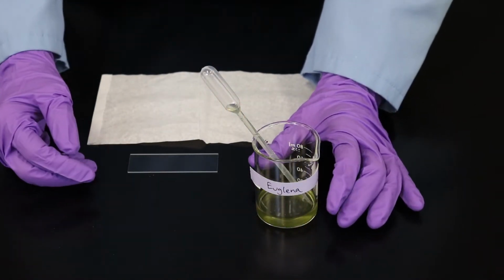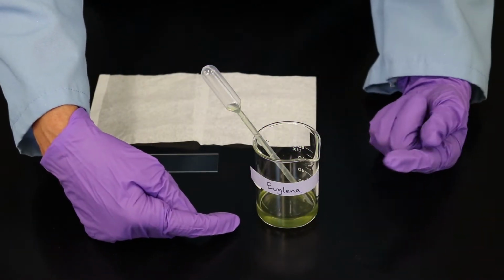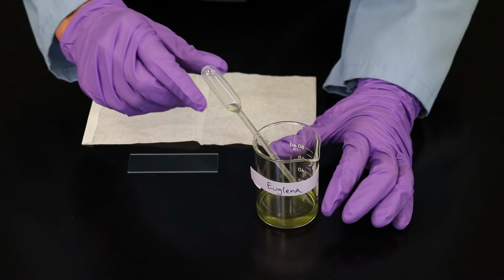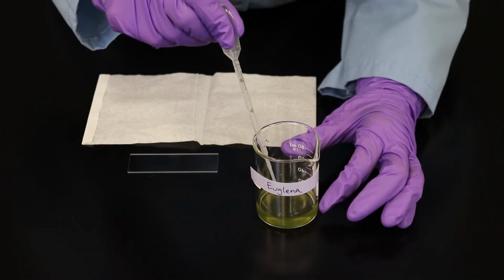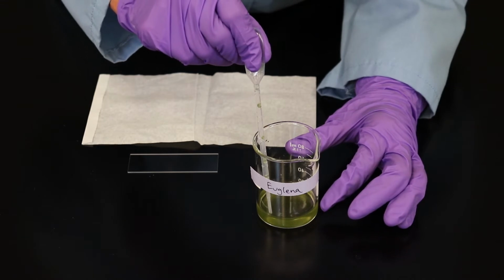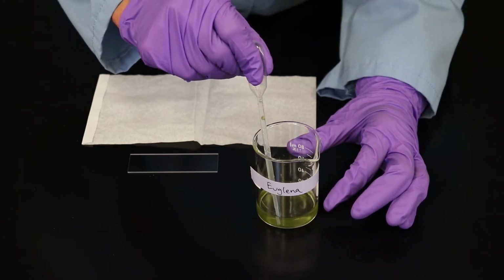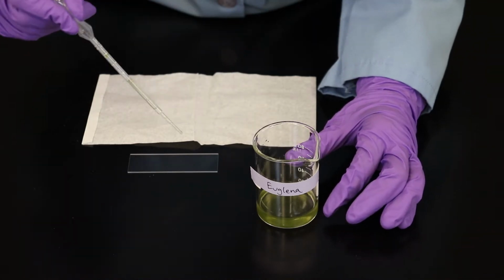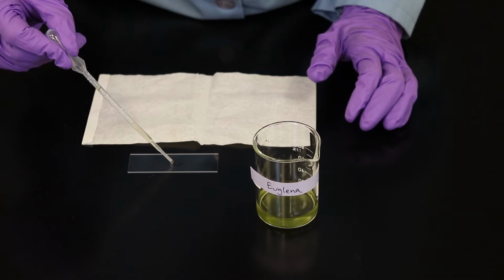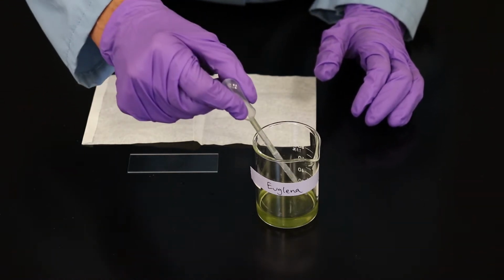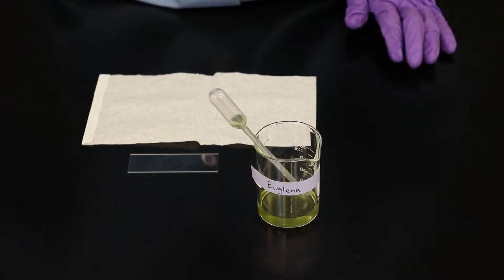To make the slide of the Euglena, I have a subsample of the larger jar, and I'm going to use a small pipette and look for a little bit of the material that's kind of green and gooky at the bottom, put them in the pipette, and then carefully, it's easy to overdo this, put a drop or two on my slide. Doesn't look like much, but there it is.